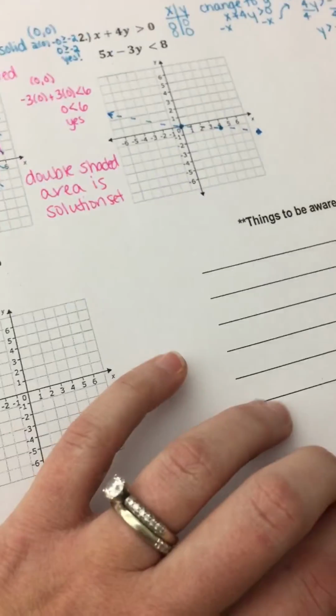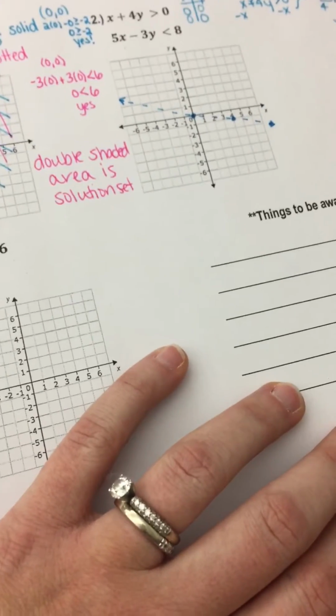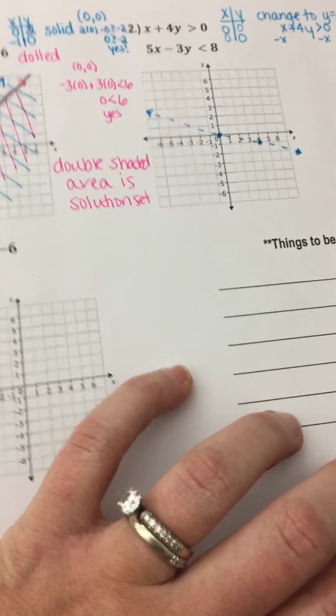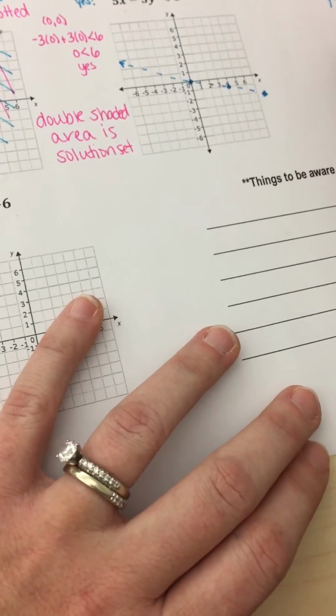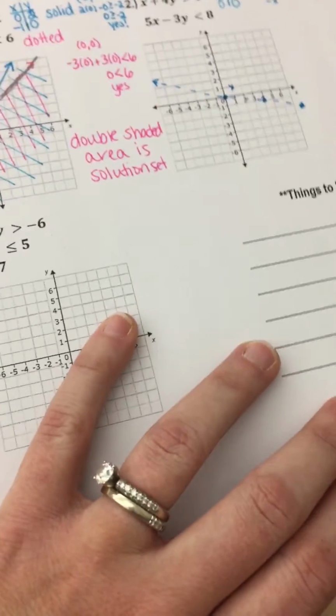Now the tricky thing about this is that not only could you not graph it in standard form, you also can't check 0, 0 because the line goes through 0, 0. So you're going to have to check a different point. You can pick any point you want. I'm going to check 1, 1 just because it's easy.